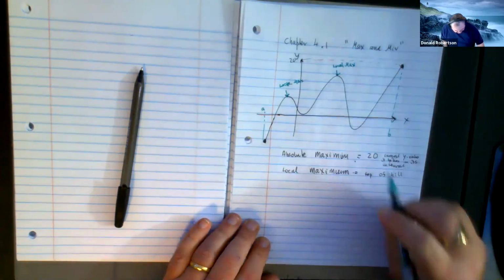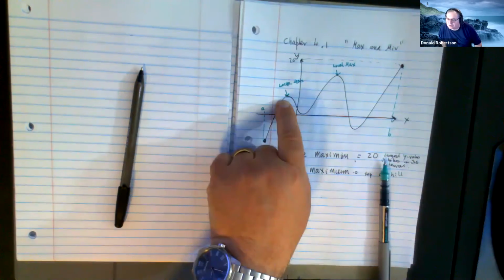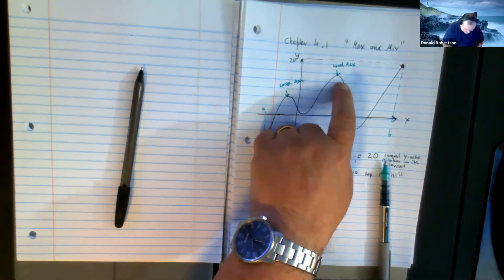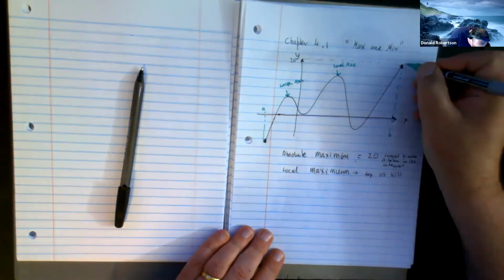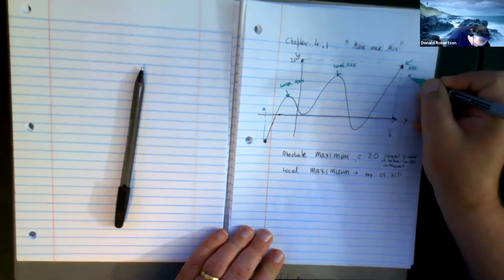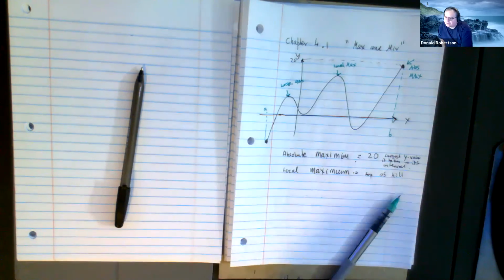I think top of a hill fits quite nicely. Do you see what I'm getting at when I talk about a top of a hill? Local max, local min. In this shape, that point there is an absolute maximum. Would you agree that that point is higher up than any other? It's the biggest y value that this function takes.